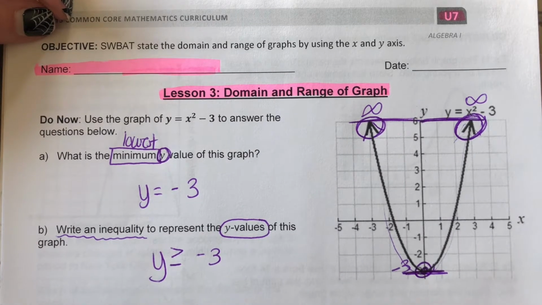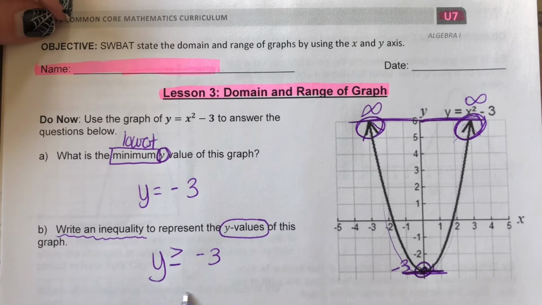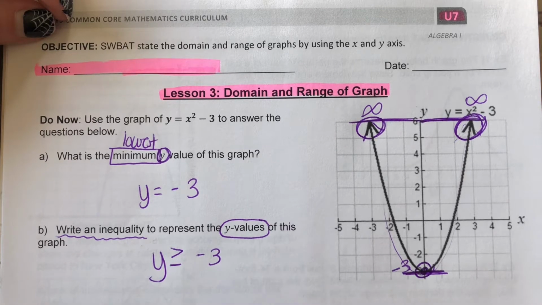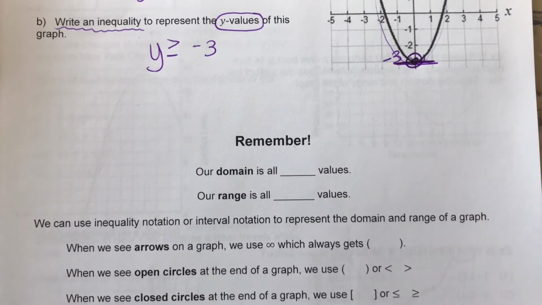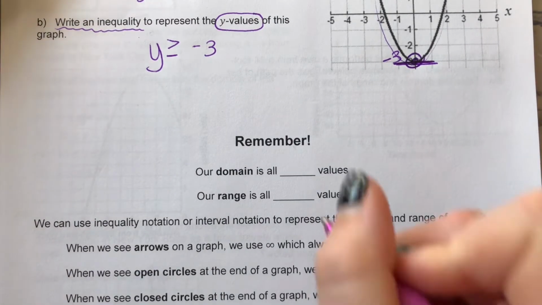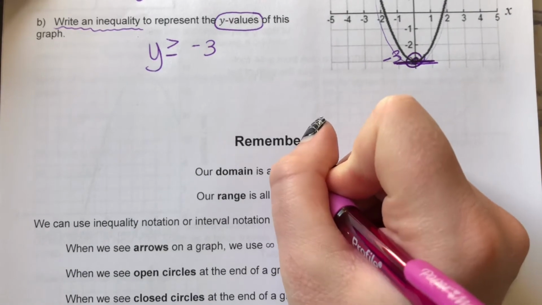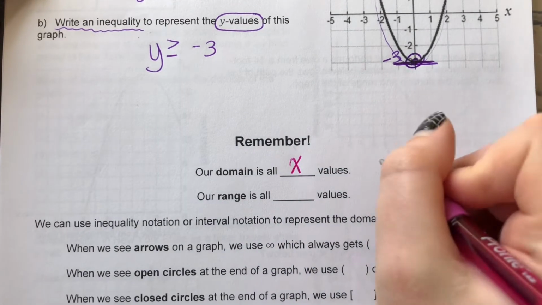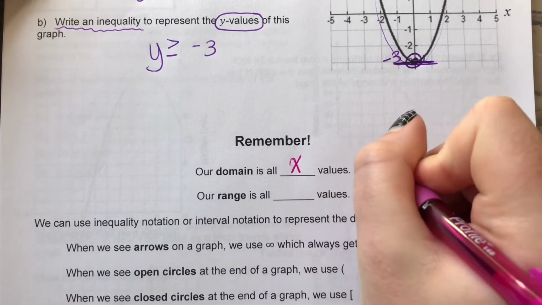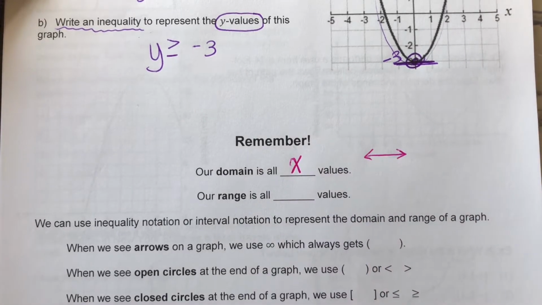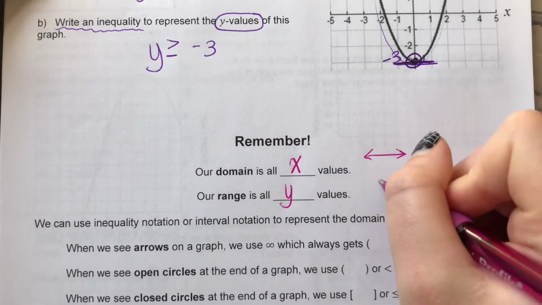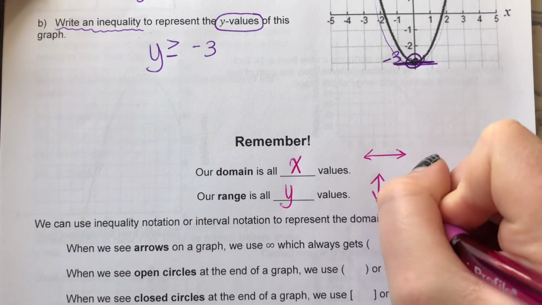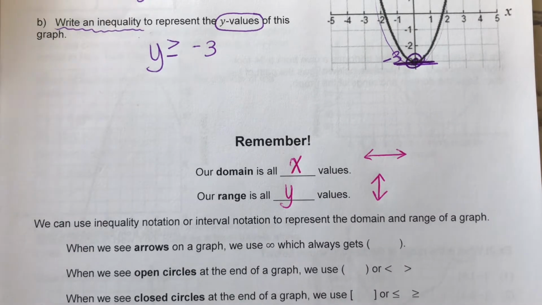This would be an example of finding the range of a graph because I'm looking at the y values. Y represents range. We're going to see that in a minute as we look at these notes right down below. It says, remember, our domain is going to be all x values, and don't forget x moves left and right. My range is going to be all of my y values, and range, my y values, moves up and down, just like the axes on a graph.